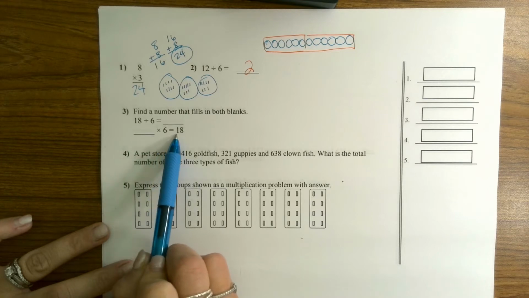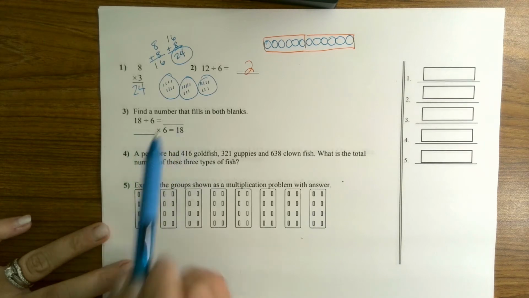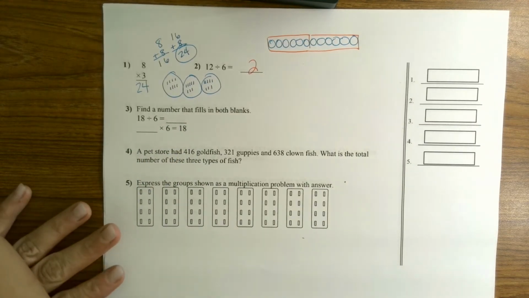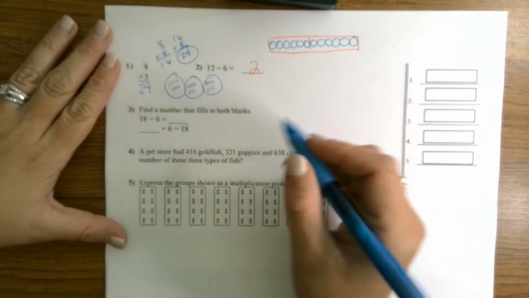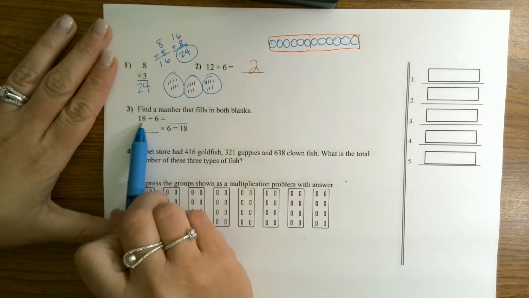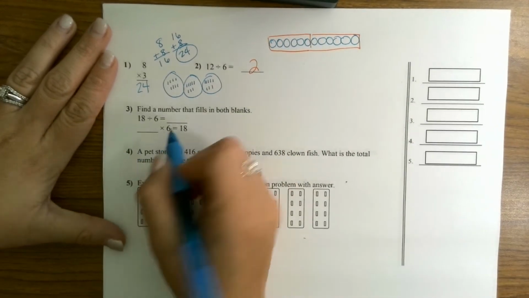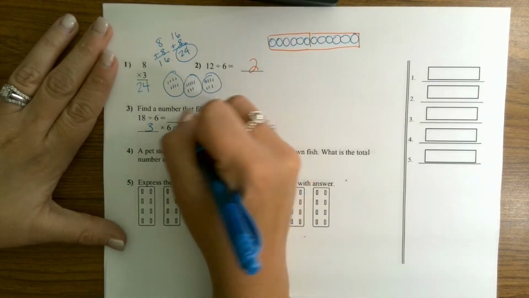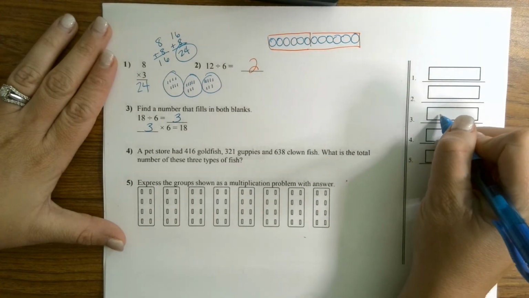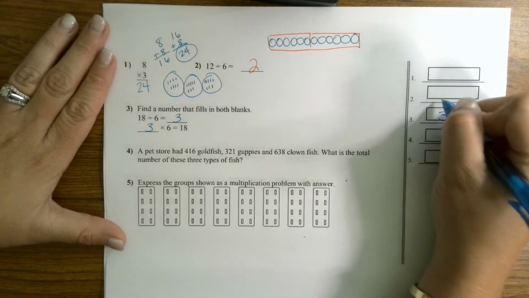Something times 6 equals 18. Okay, and whatever number goes here is going to go here. So 18 divided by 6 is blank. Okay, so I want you to think about how we can solve this. Let's see. You can start with the division or the multiplication. Okay. Hopefully you know that 3 times 6 is 18. So 18 divided by 6 is 3. So the same number goes right here, and that's just going to be a 3. Okay. So my answer is 3.